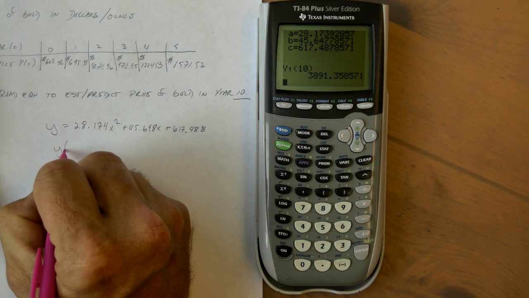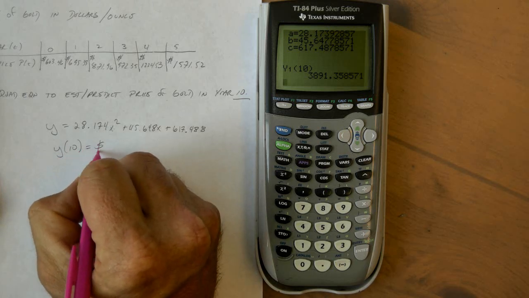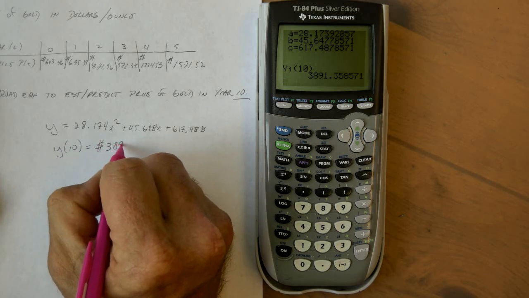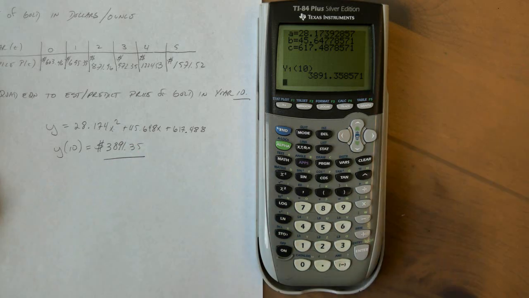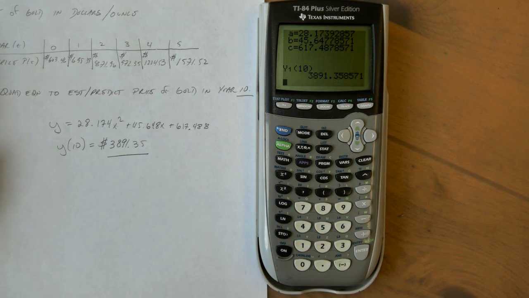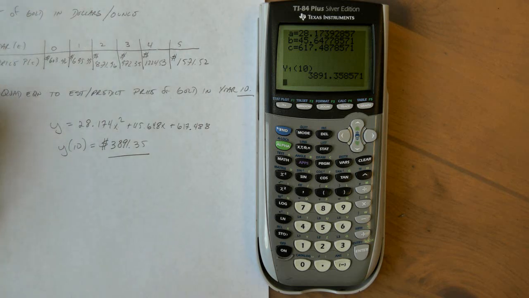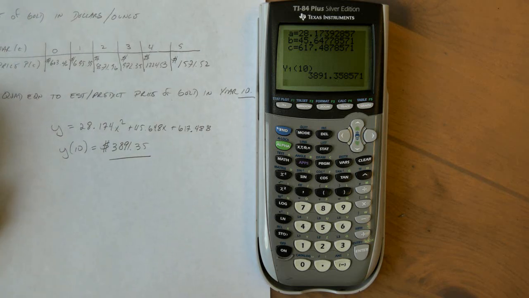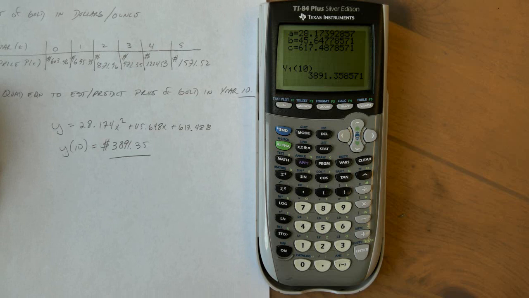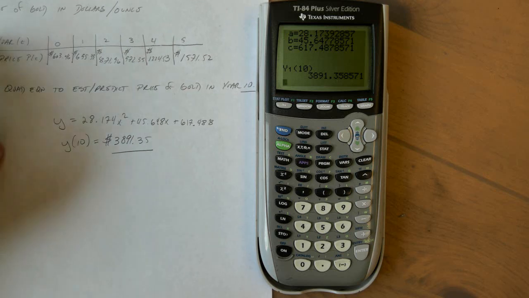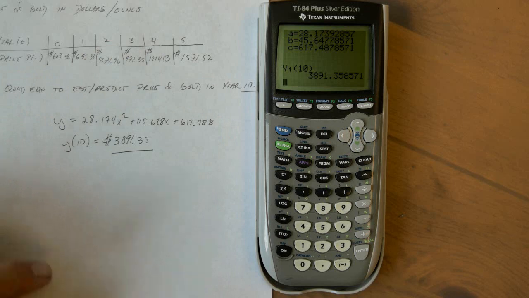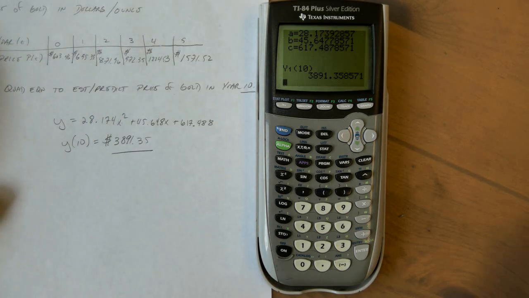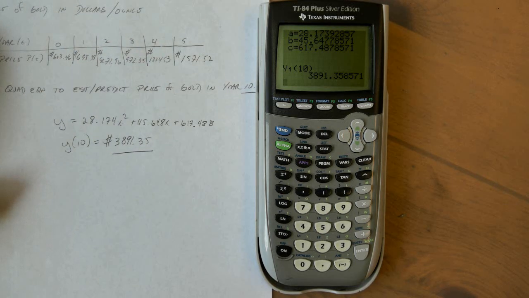And so y of 10 is $3,891.35. We don't round up there because we've not reached that next penny. So here's how we can use our calculators to do what we call regression analysis, specifically quadratic regression, come up with an equation to fit our data, and use that to predict what is going to happen in the future. Hope that helps, and we'll see you real soon.